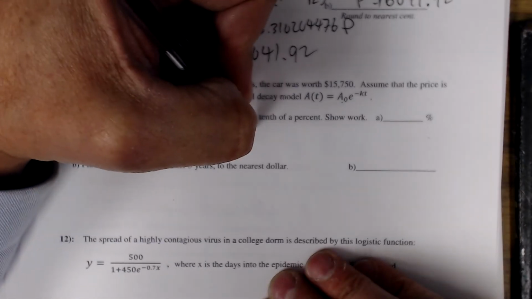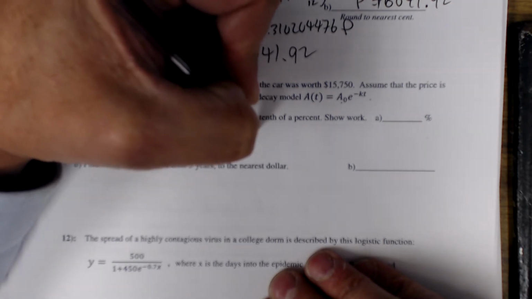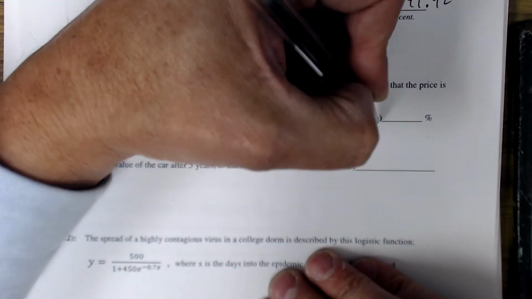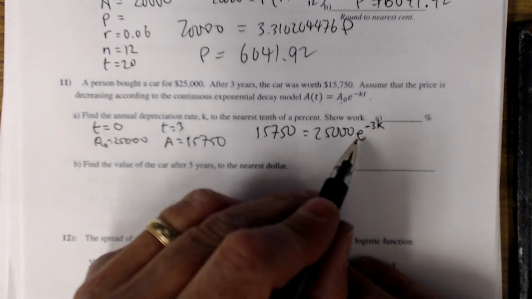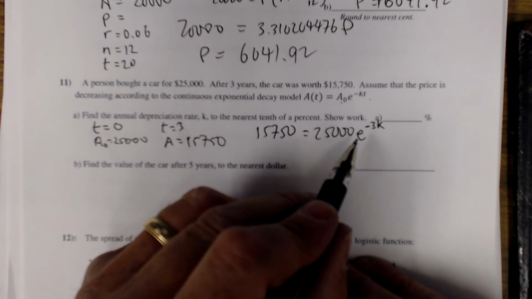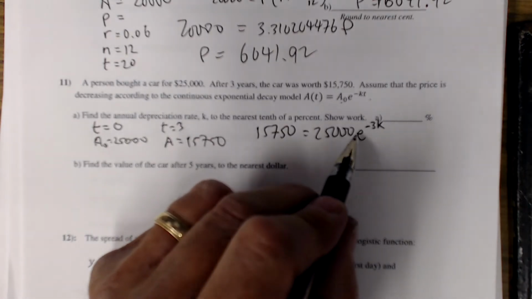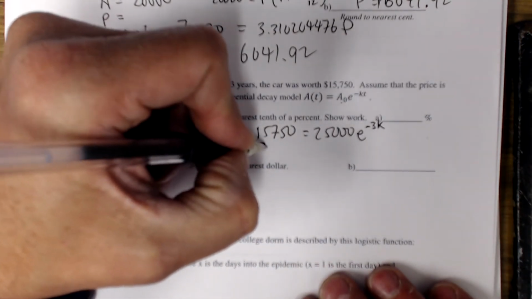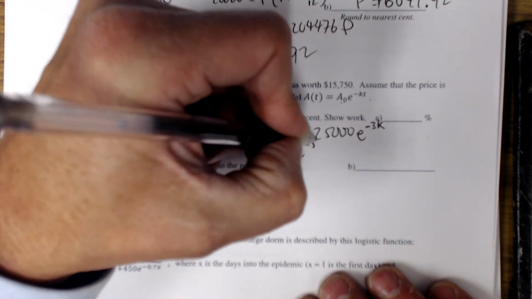So now we're going to plug all the stuff we know into the formula and see what equation we get. We get 15,750 equals 25,000 e to the negative 3k. Before I hit this with a logarithm, I've got to get rid of that 25,000, which is being multiplied times this. What undoes multiplication? Division. So I'm going to go 15,750 divided by 25,000 equals e to the negative 3k.